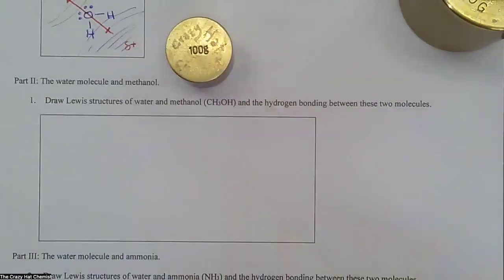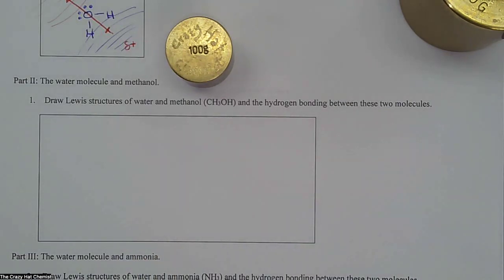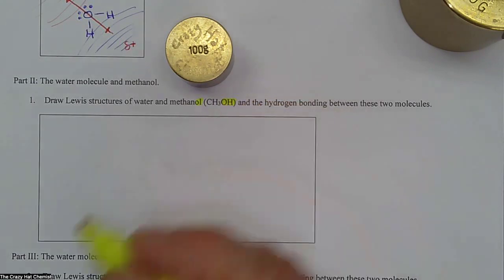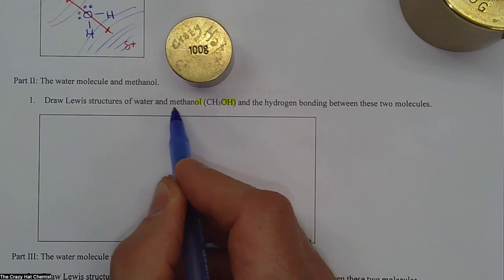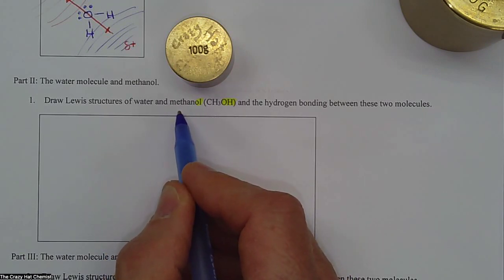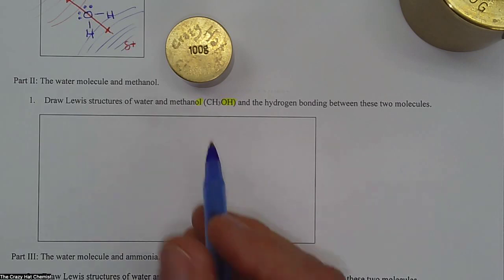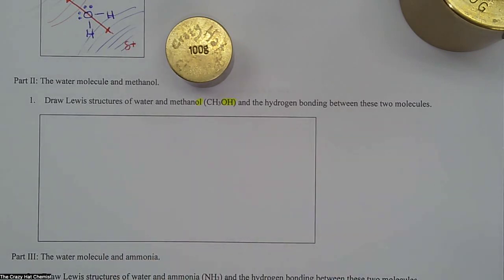All right, so methanol I have written as CH3OH. The OL on methanol corresponds to this OH group. If it has an OL ending, it's an alcohol. This is the simplest alcohol there is. This is otherwise known as wood alcohol. And the next alcohol would be ethanol. That is the stuff that people older than 21 in the United States can drink legally, not necessarily good for you.